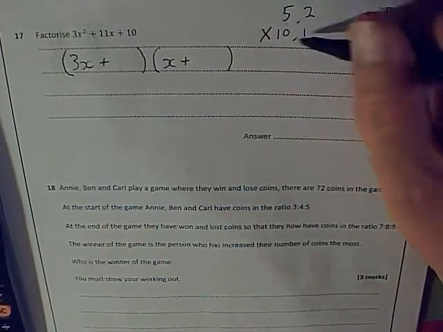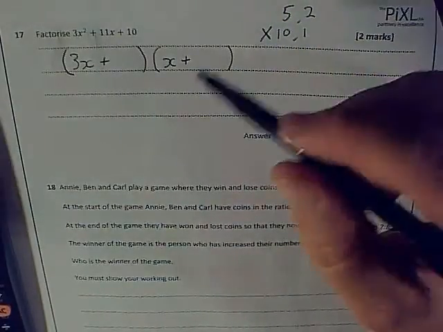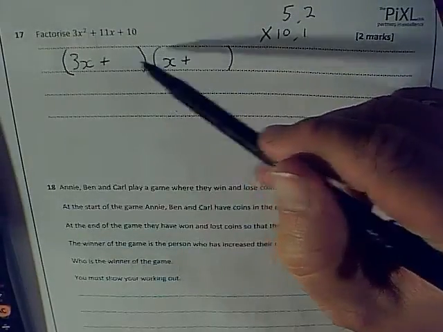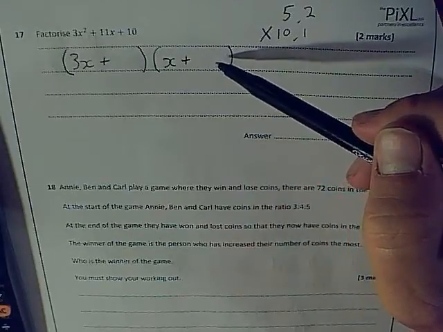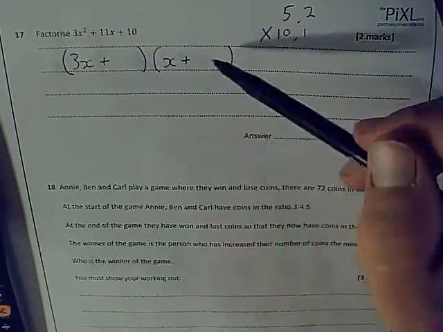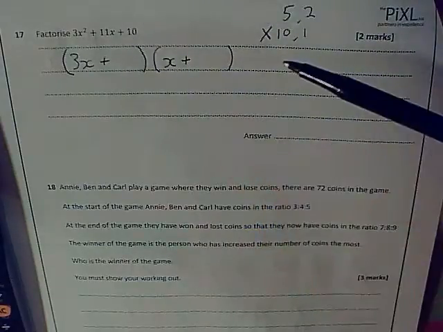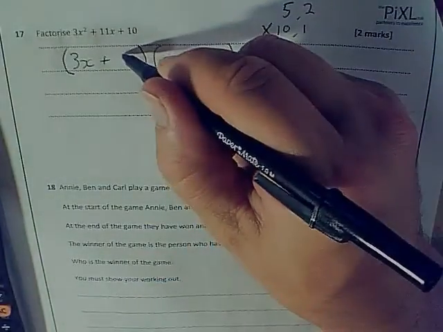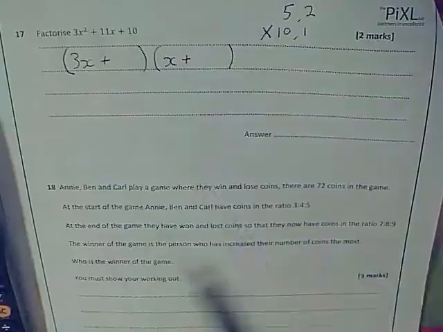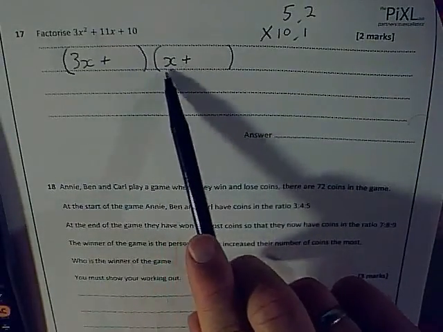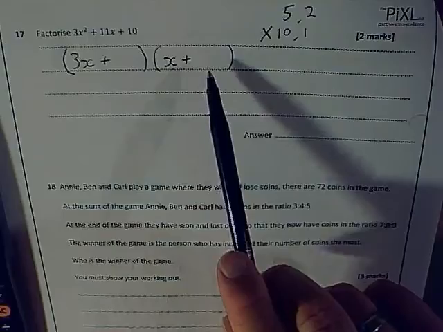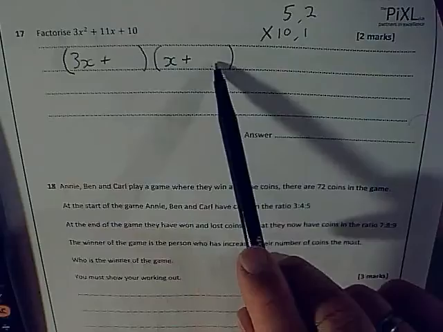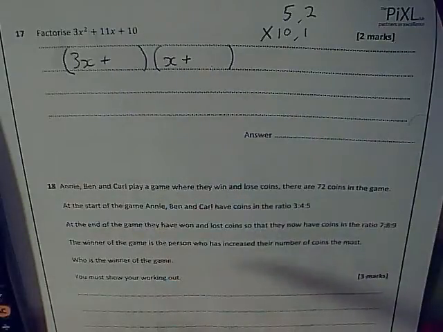So it must be this set of factors, the 5 and the 2. And I've got to think about which way around it might go. So if I were to put the 2 here and the 5 here, I know that can't be right because 5 lots of 3x would give me 15 lots of x, and I've already overshot the mark. So it must be that I have 5 here, because this would, when I expand it out, give me 5 times x, 5 lots of x. And if I had the 2 here, it would be 2 times 3x, which would give me 6 lots of x. So I'd get 5x plus my 6x to get to 11x.